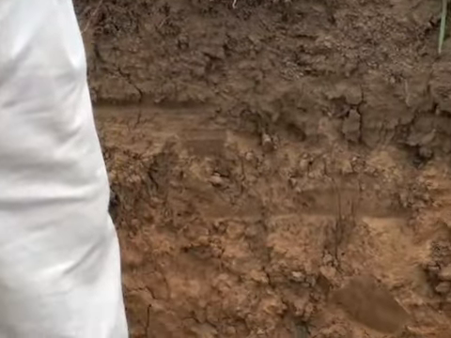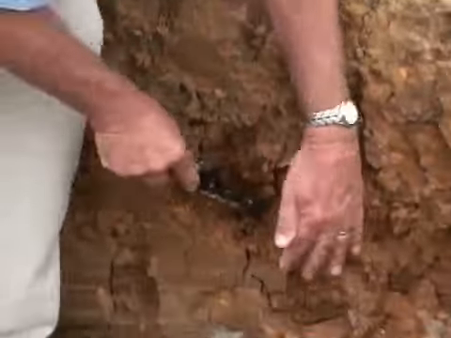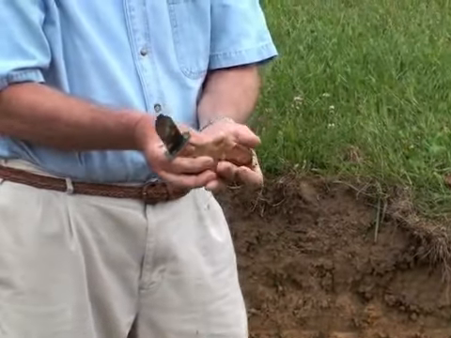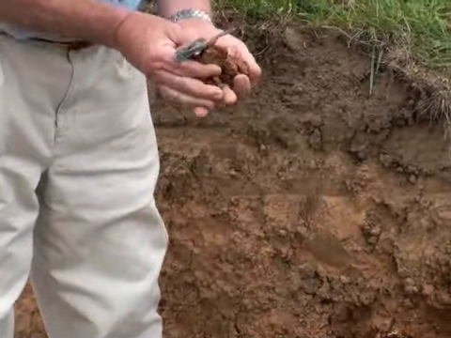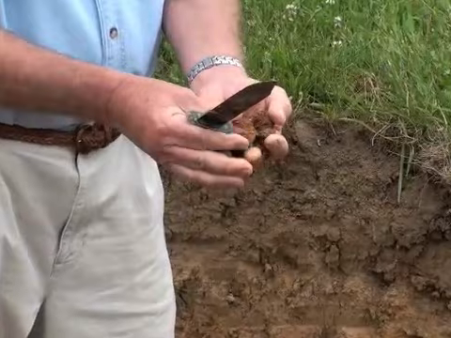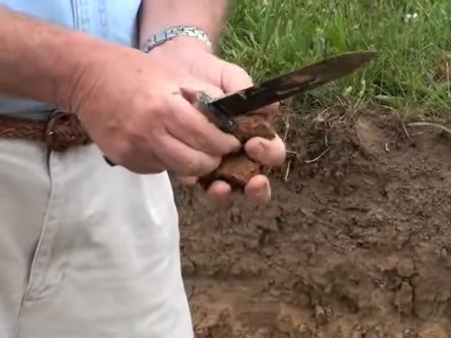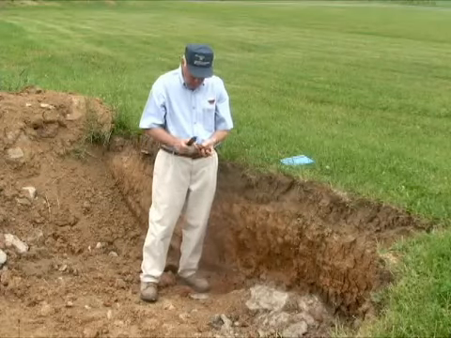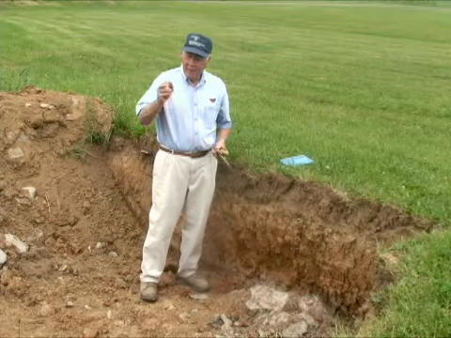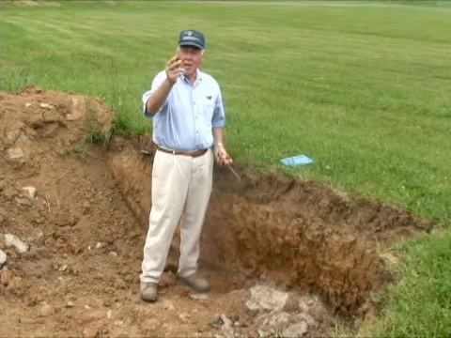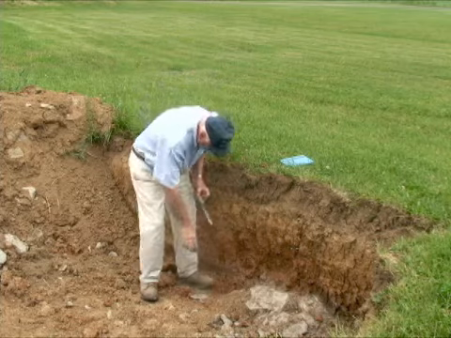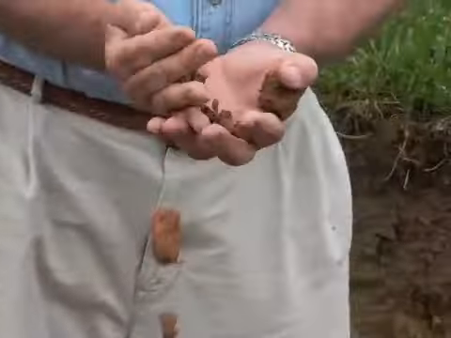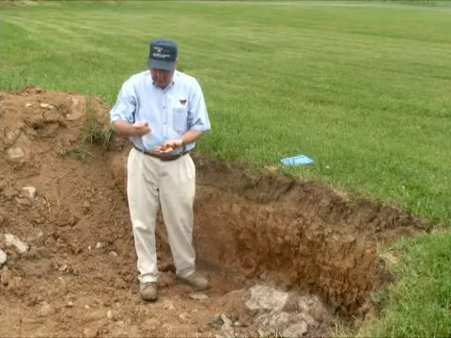Now another type of structure we have in this soil profile is something we call blocky. And see, I just broke it out of the soil profile, and it breaks into natural peds. And these peds form something that we call blocks. I think you can see that it looks pretty much like a little block. A few of these fell out, and they all tend to be pretty much blocky in shape.